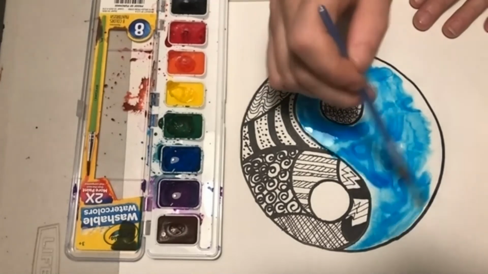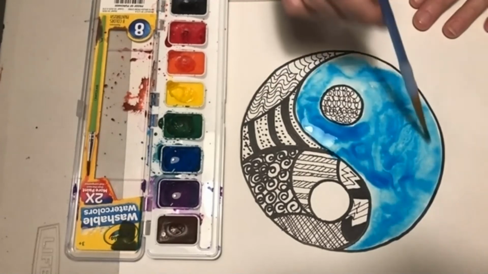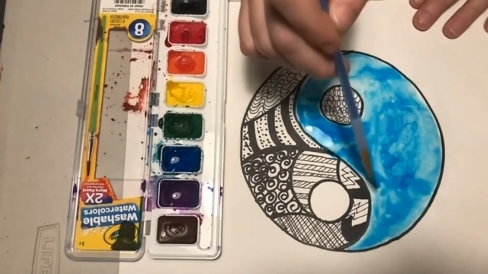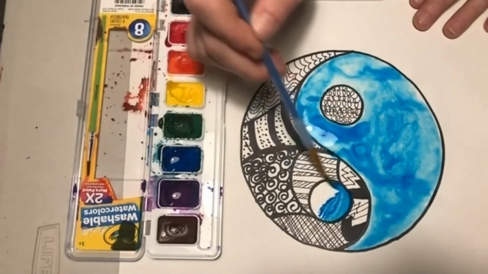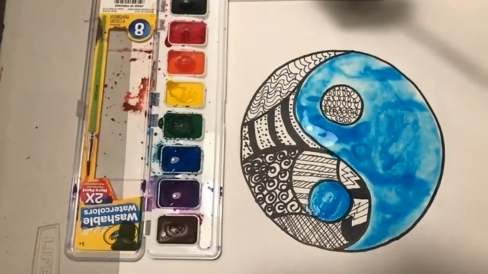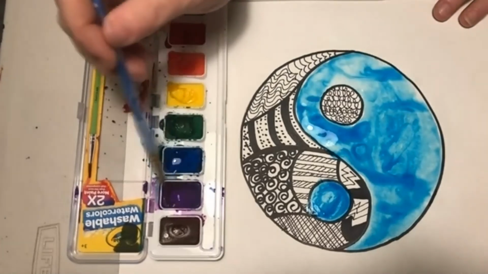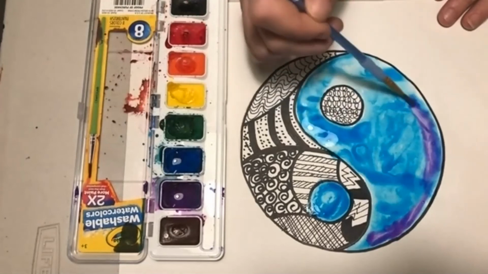So this is my yin. Call this the yin. It really doesn't matter either way. This could be the yang. We're not doing the black and white. And you want to make sure that you add some of that color into this dot as well, tying those together, okay? Now, because I have so much water on here, this is a really easy way to then blend in a second color.